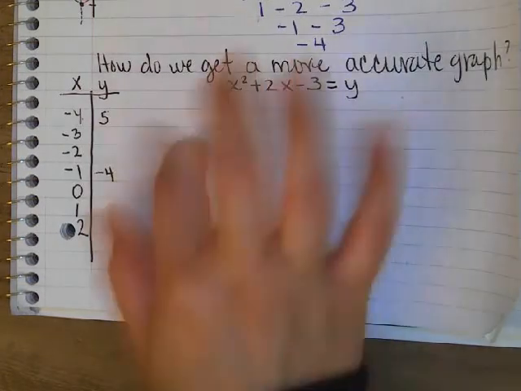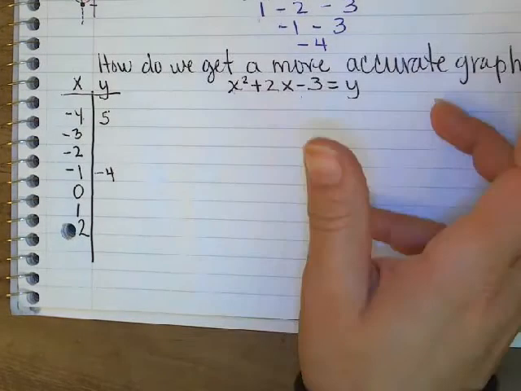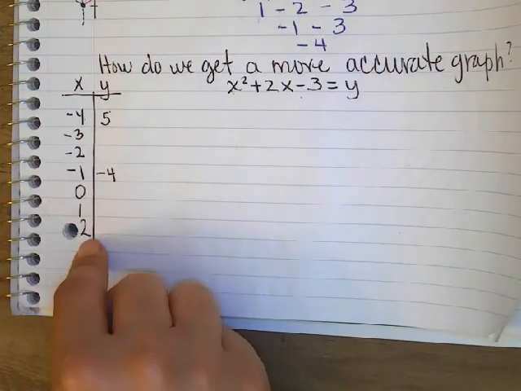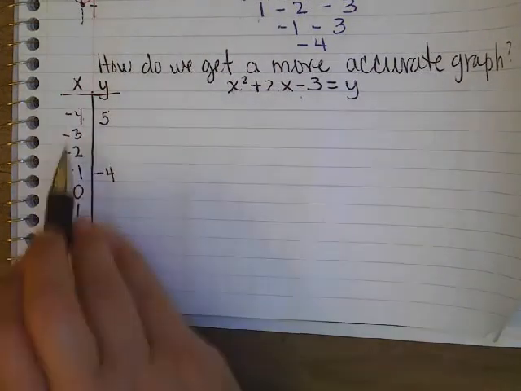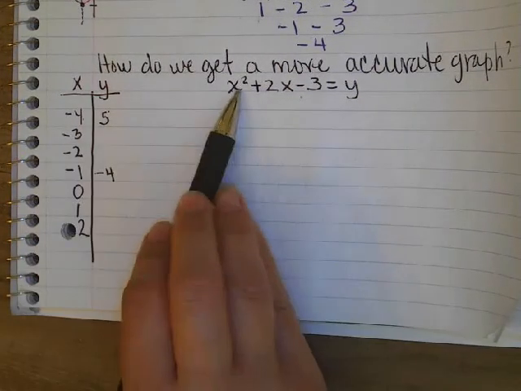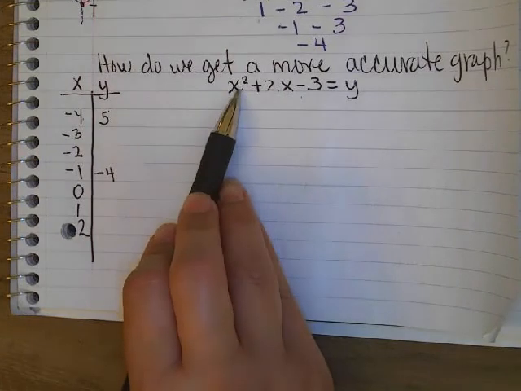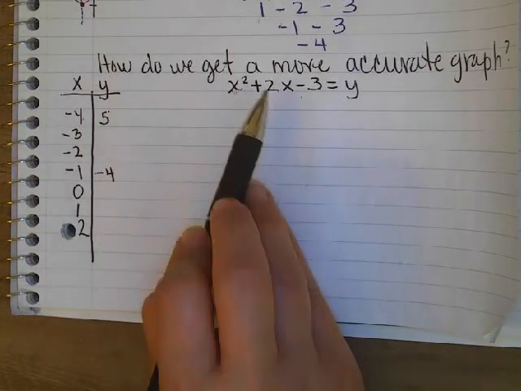Okay, so I could put it in y equals. I could go x squared plus 2x minus 3. That's it. And then go second graph. I can go to the table and get all the numbers from there. I'll show you that at a later time, but I guess we can do these by hand.